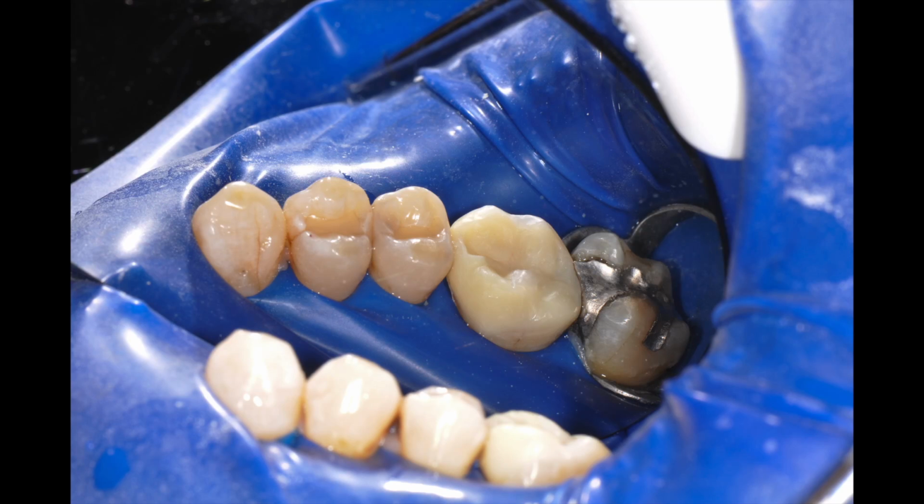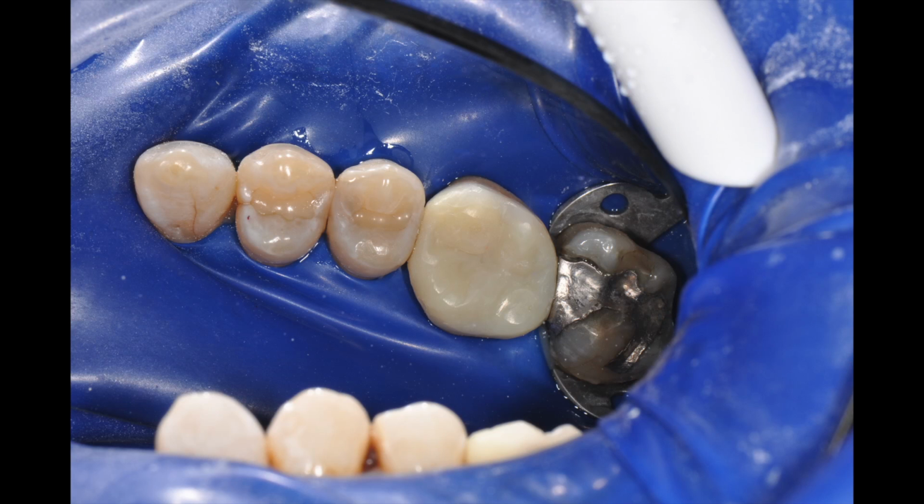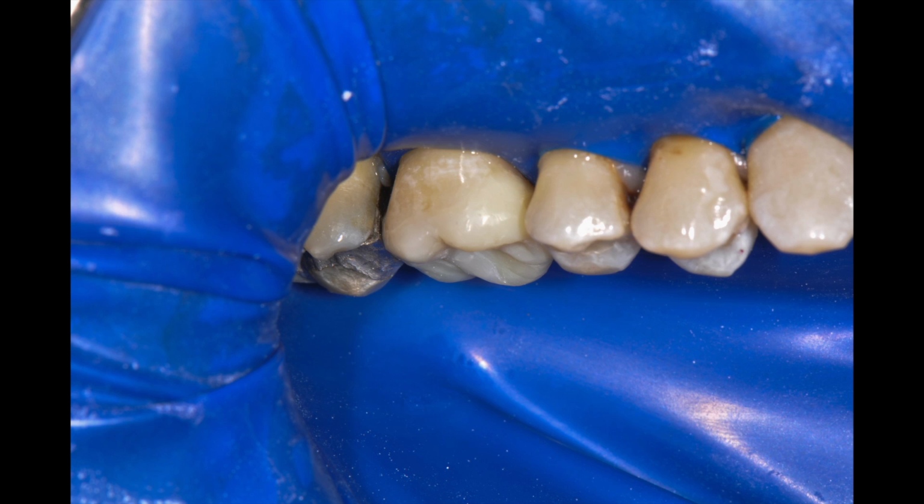Now that the onlay is heat processed and ready to cement, the rubber dam is placed and the onlay tried in. Contacts are usually perfect and the margins should be nearly closed. The preparation is refreshed with 27 micron air abrasion and thoroughly rinsed. Teflon tape is used to protect the adjacent teeth. The tooth is primed and bonded.